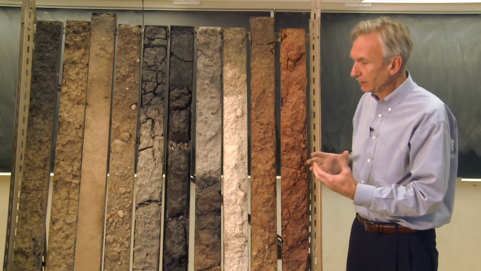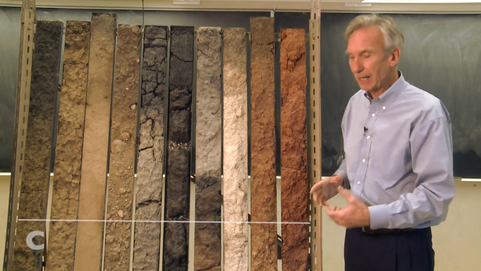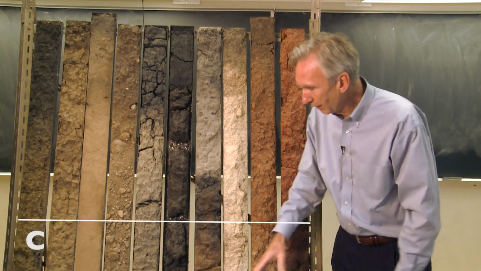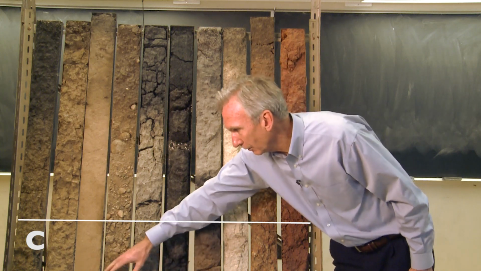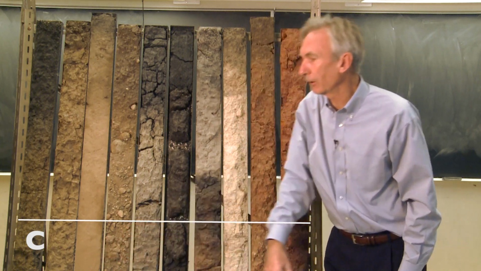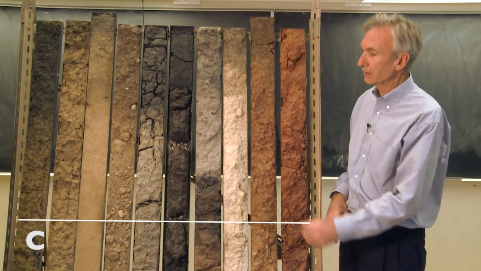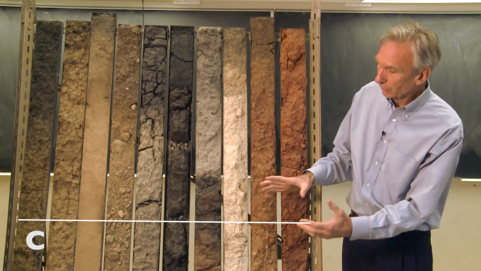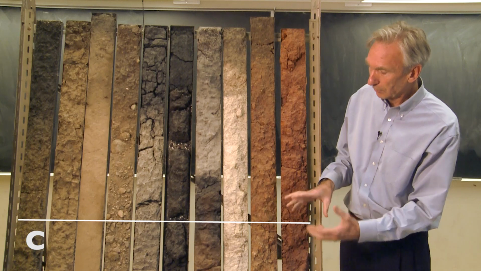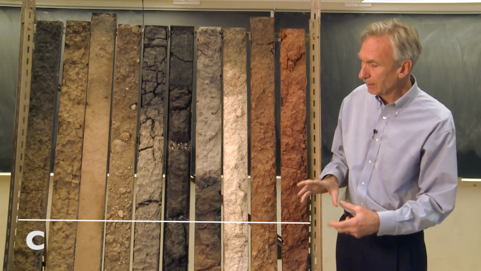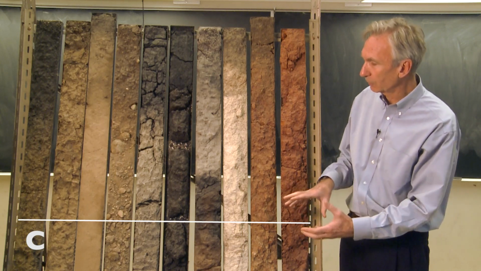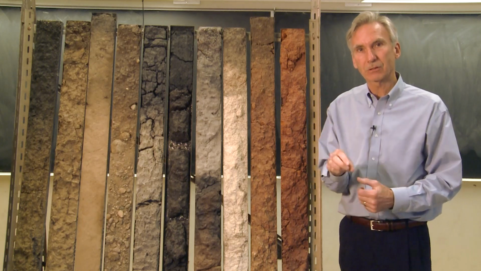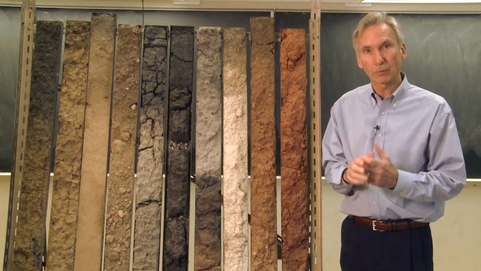The C horizon is the parent material, and that's the material from which the soil formed. So at the bottom of this profile here, and that profile, and the profile on the far left-hand side, what you're actually looking at is called the parent material. And again, that's the material from which the soil was formed. So those are 3 of the master horizons. We have 3 others that we use.